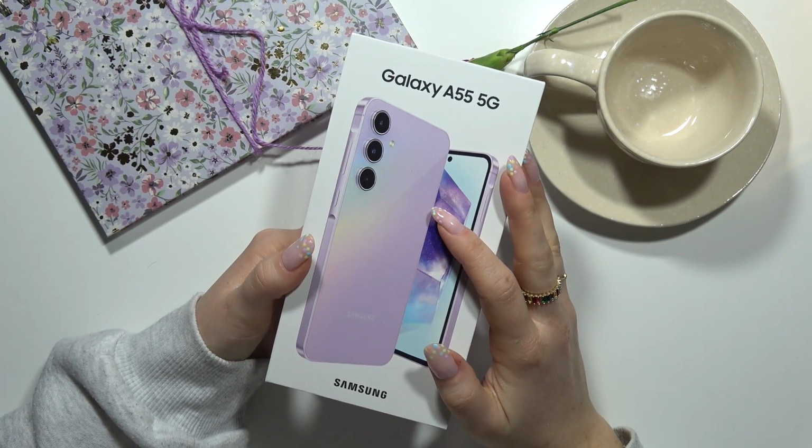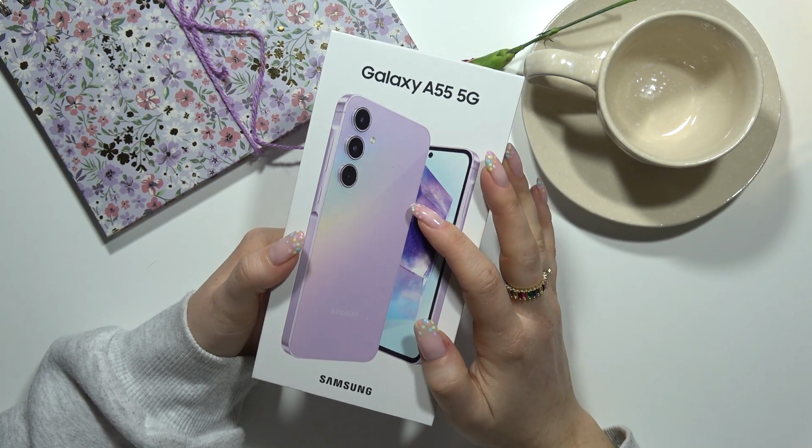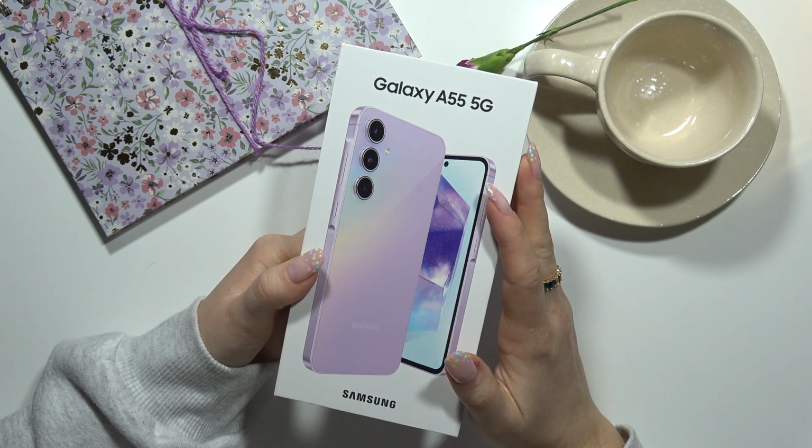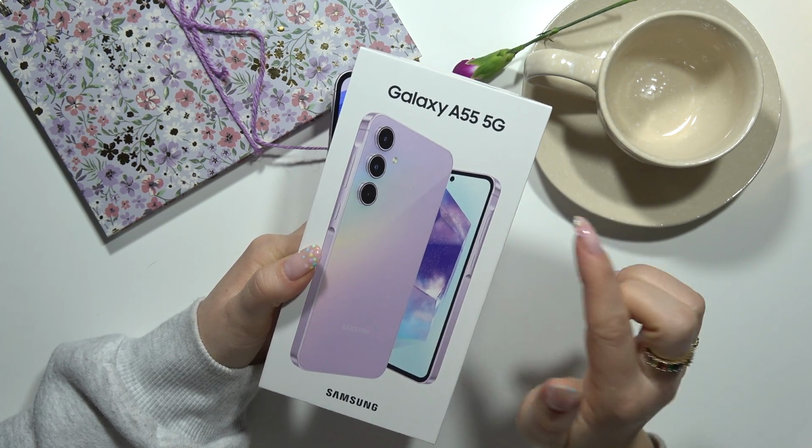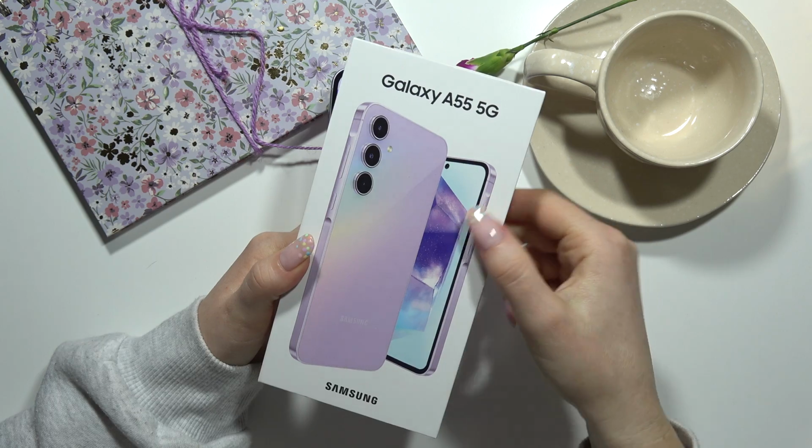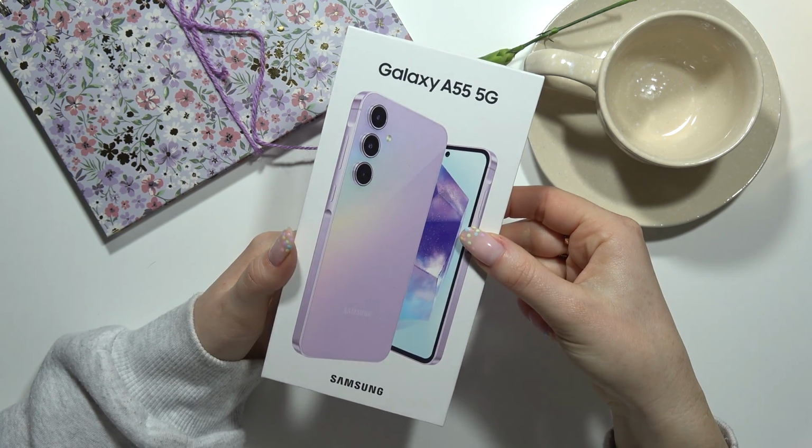Hi, in this video I'm gonna show you something very interesting: your lighting options for notifications on your Galaxy A55 5G. Let's do this.